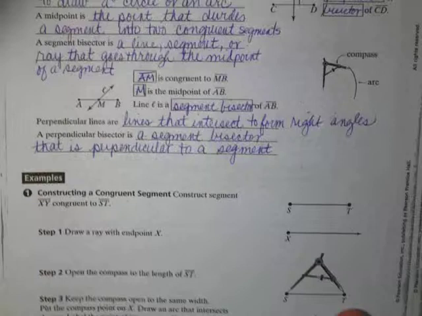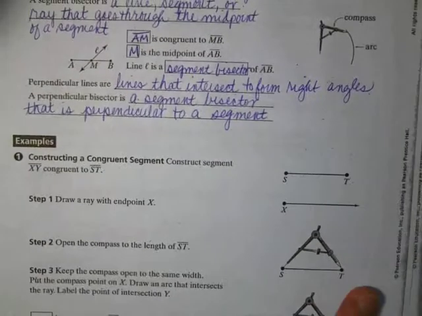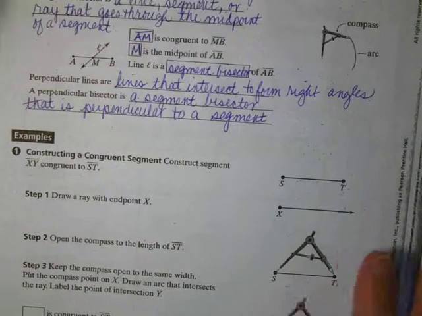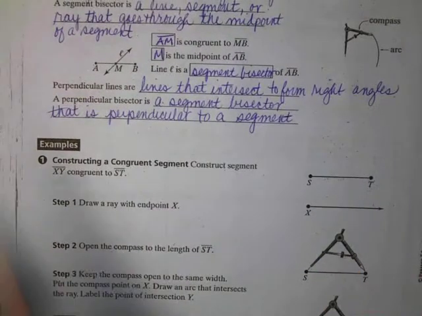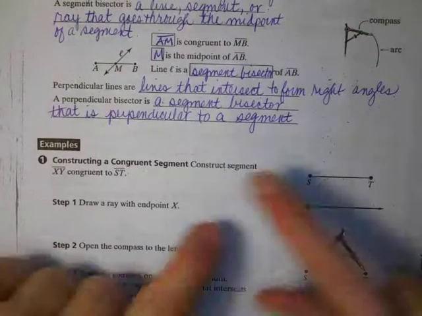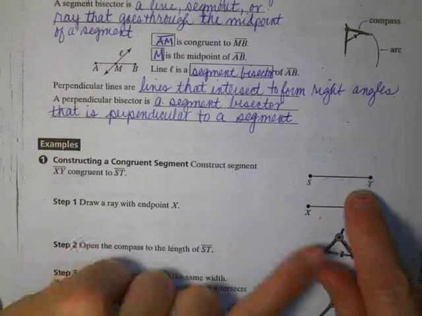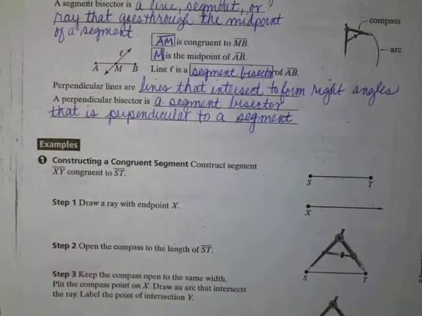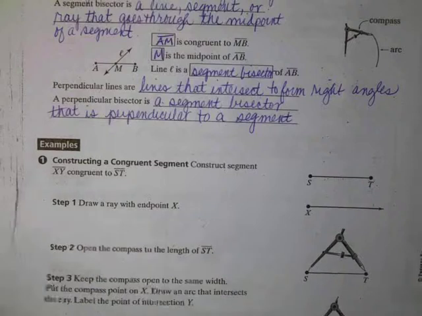Okay, now here are the steps. Some of them are partially done for you, but anyway, let's go through these. We will practice them in class as well. Constructing a congruent segment. So we want to construct segment XY congruent to segment ST. So we're given ST. The first step is to draw a ray with endpoint X.